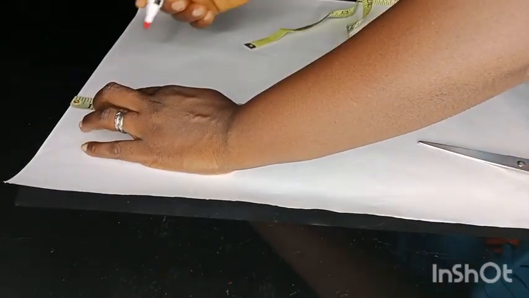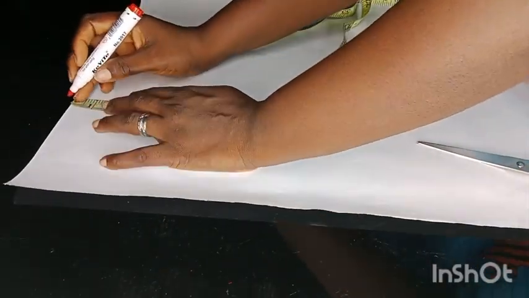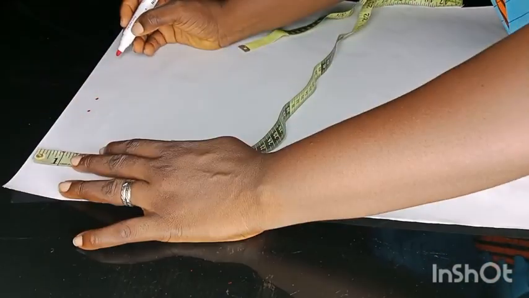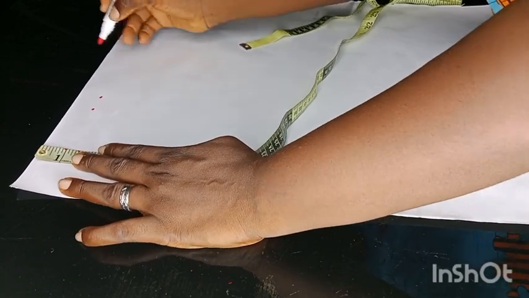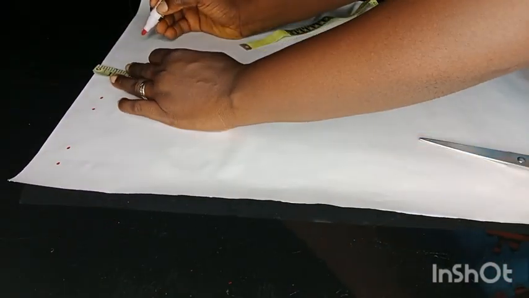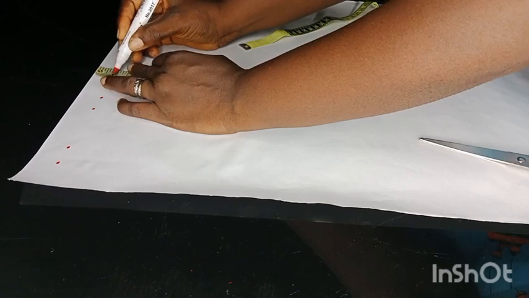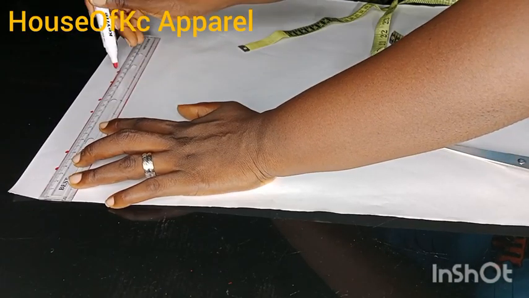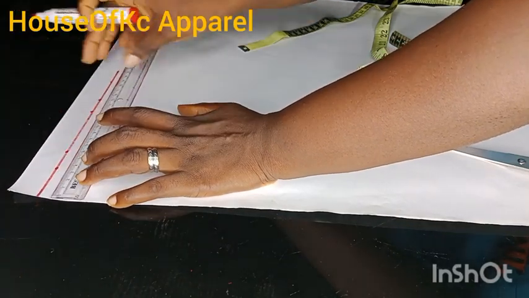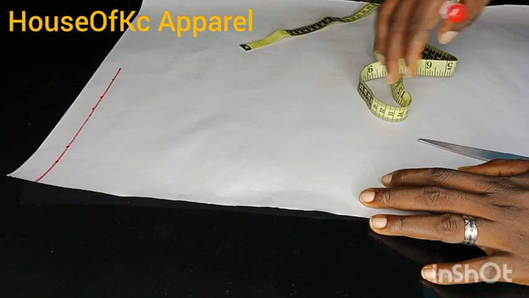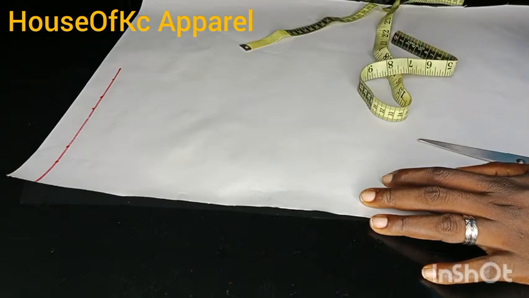At the upper part of my pattern paper, I will be marking 1 inch. 1 inch is my starting line, also known as shoulder line. From my starting line, I will take all my vertical measurements.